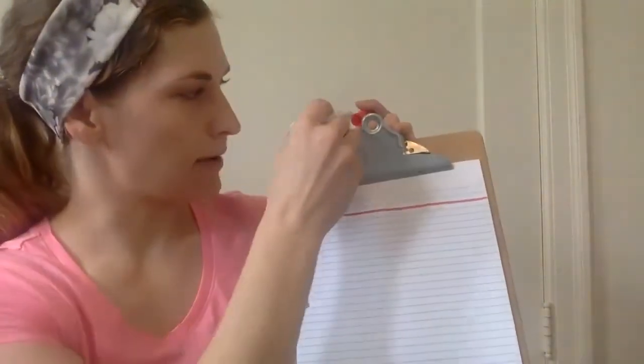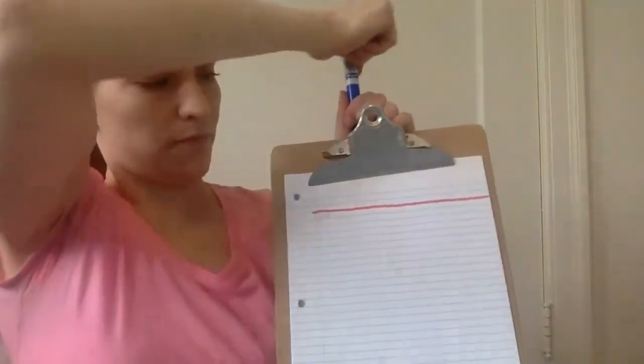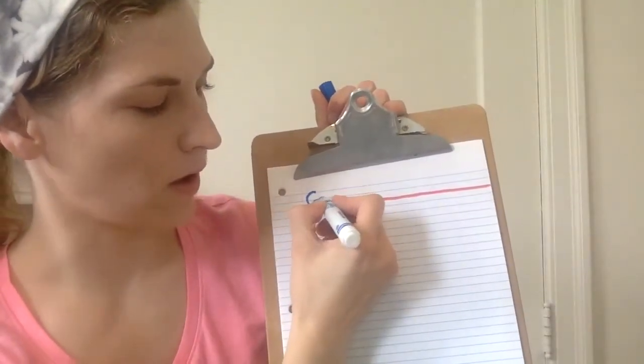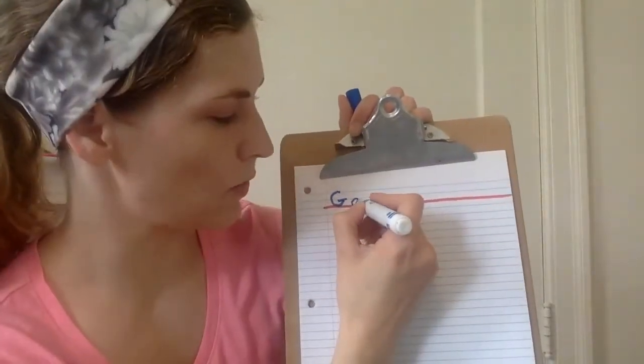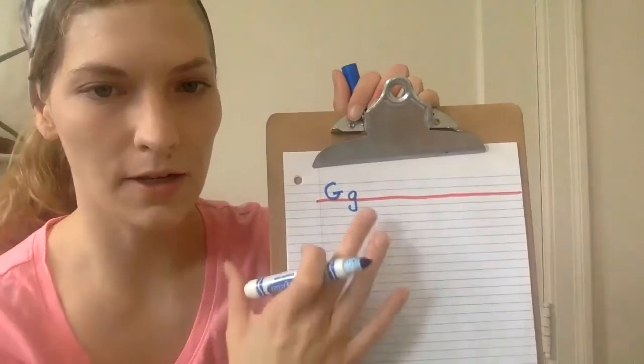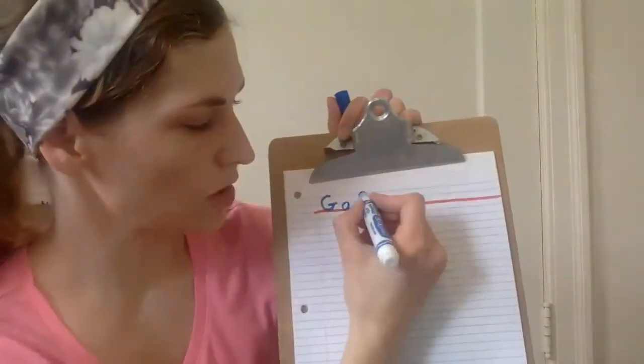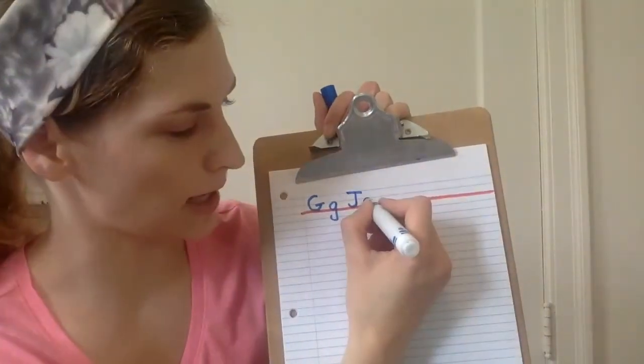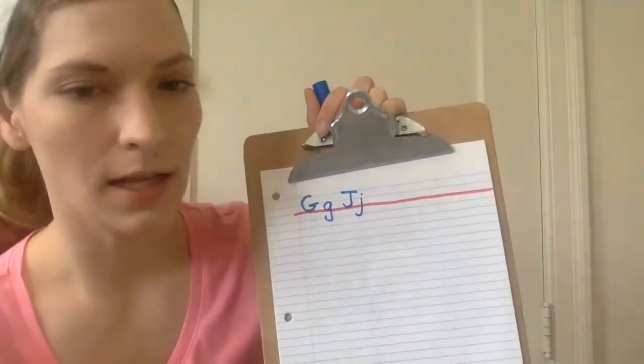So now that we've got our baseline, I'm going to use this paper as if it is the small letter space at this middle blue line and then the tall letter space all the way up here. So G in capital is tall. It fills the tall letter space, but in lowercase, it's one of those go below letters. There's my lowercase g. J in capital is tall, just like all other capitals, but in lowercase, it breaks the baseline rule and it goes below.